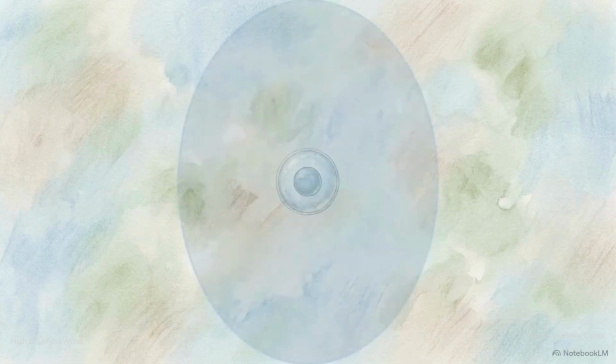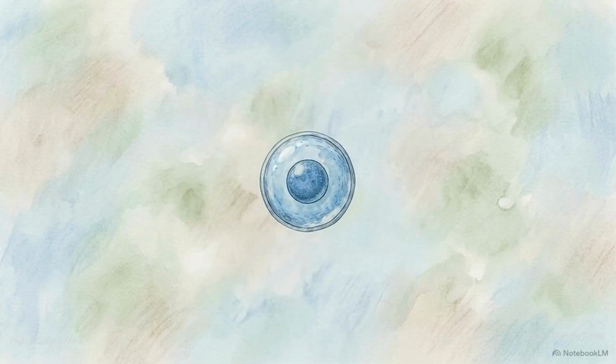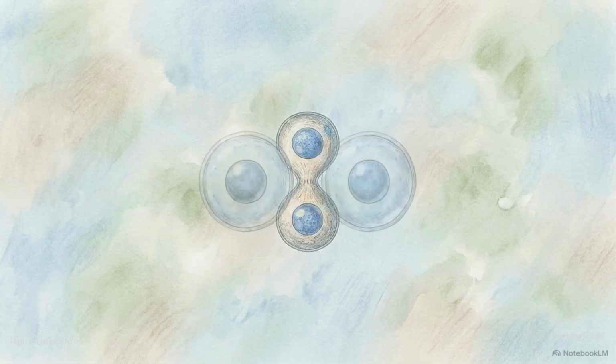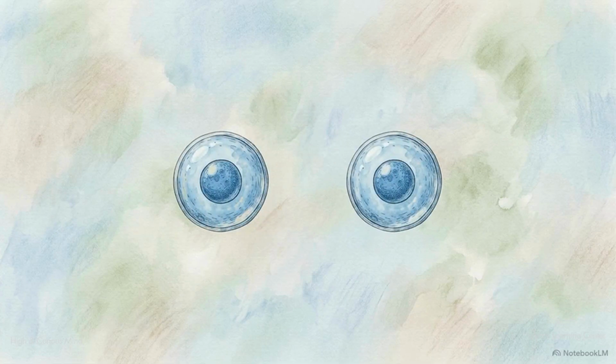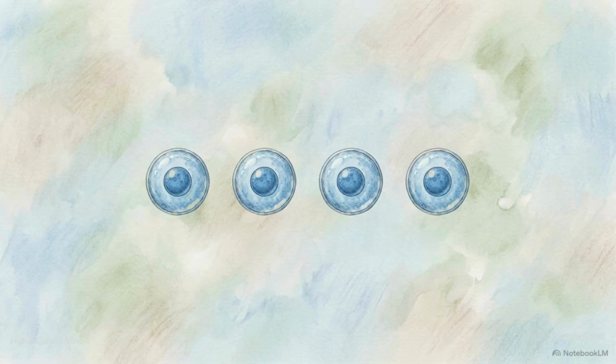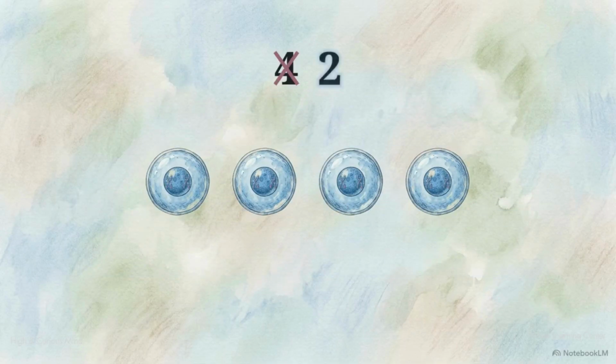There is a second type of cell division called meiosis. This process only happens in reproductive organs, specifically to produce gametes like sperm, eggs, or pollen. The mechanics here are different. Instead of a single split, the parent cell divides once and then immediately goes through a second consecutive division. Because of that double division, we end up with 4 distinct daughter cells. And if we look inside, we see they hold half the original genetic material, just 2 chromosomes each.